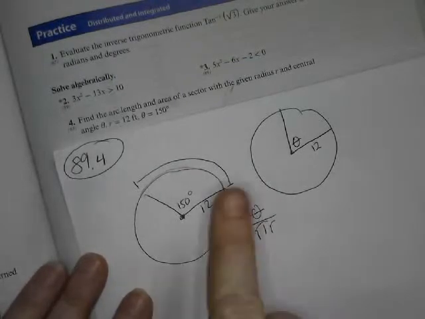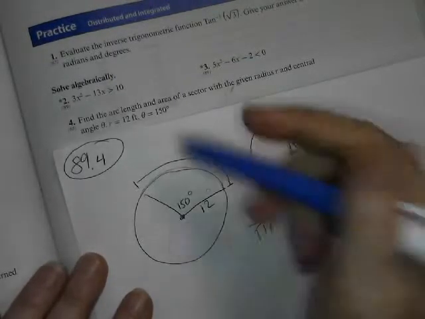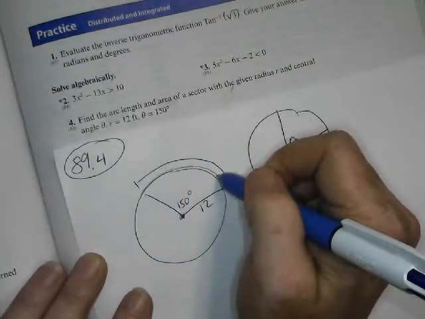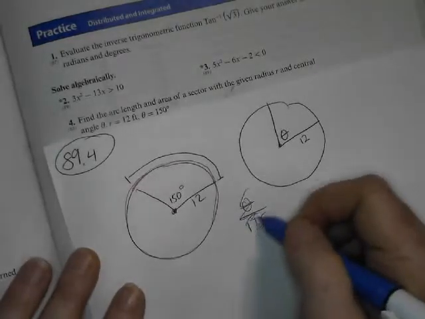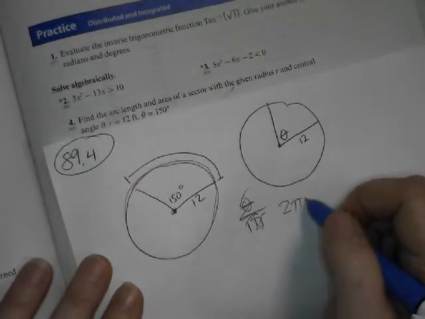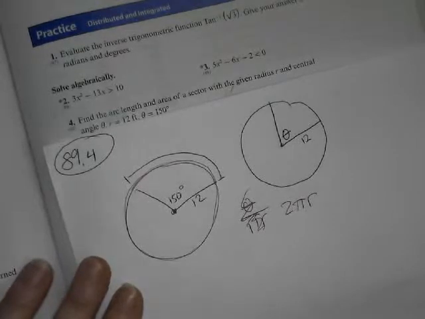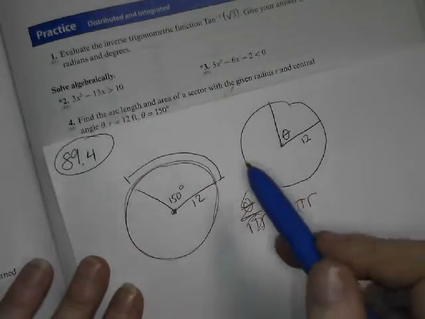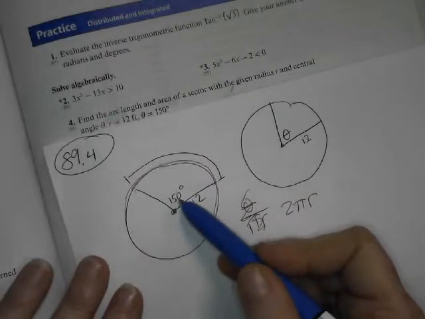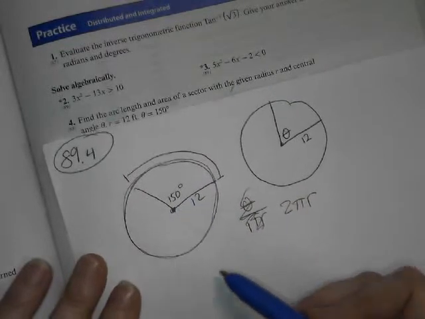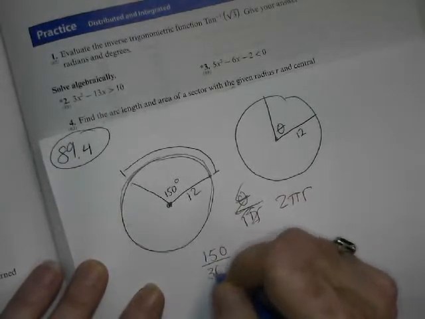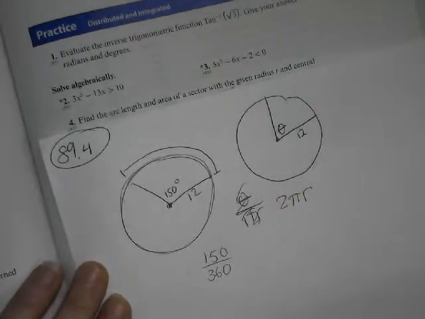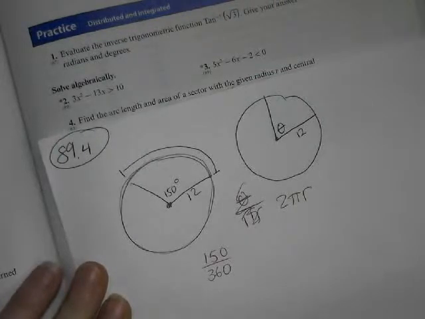The way I would do this problem is, I know the circumference of the whole circle. I can get that by going 2 pi r. Does that ring any bells with anybody? I want the circumference of the whole thing, and then I'm going to multiply it by 150 over 360. Why 150 over 360? Because you're only taking 150 degrees from the whole 360.